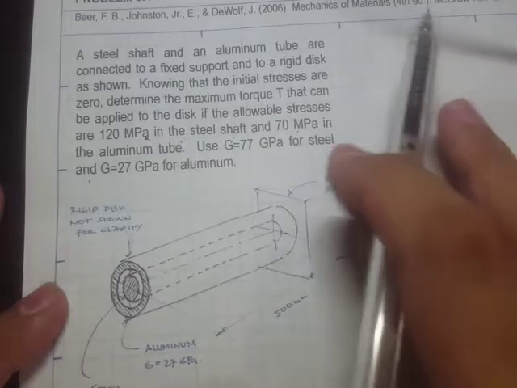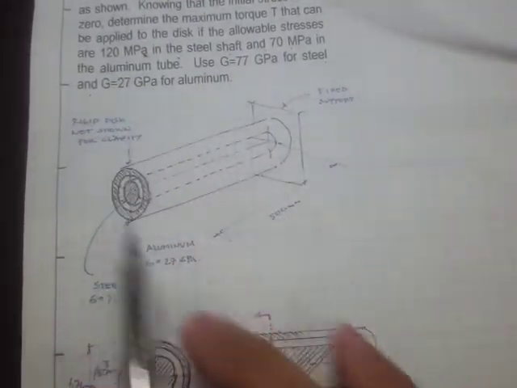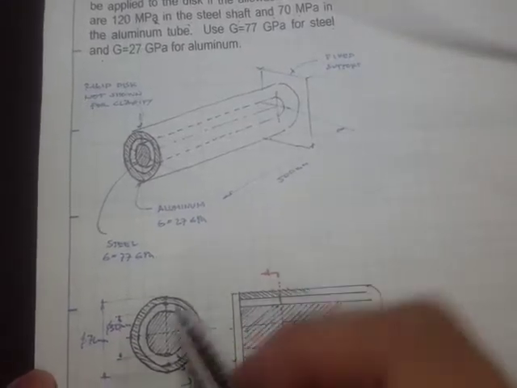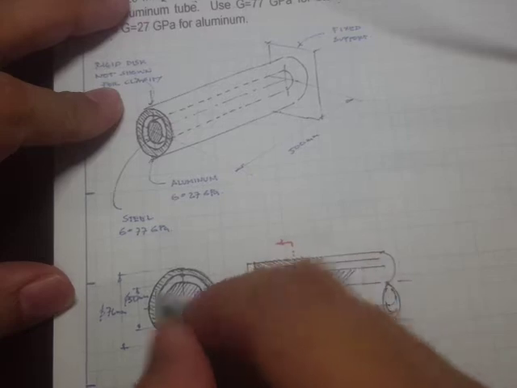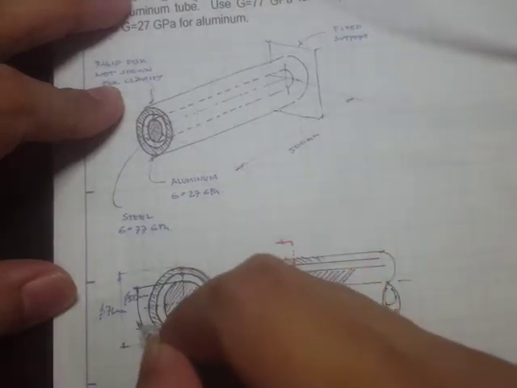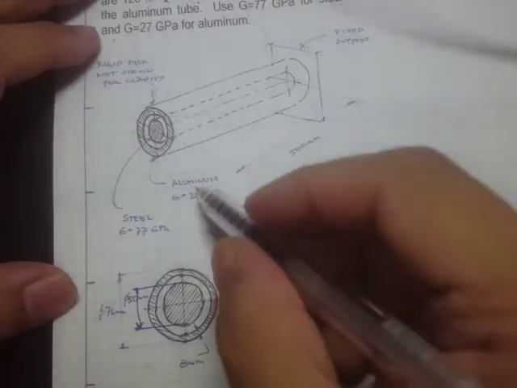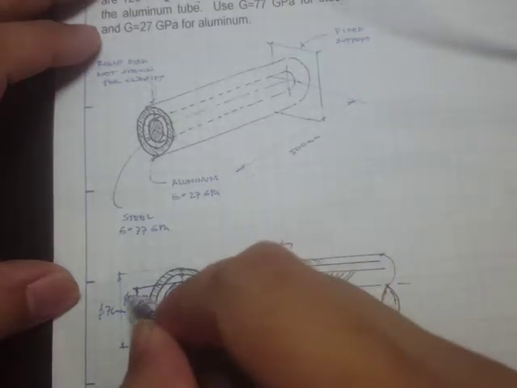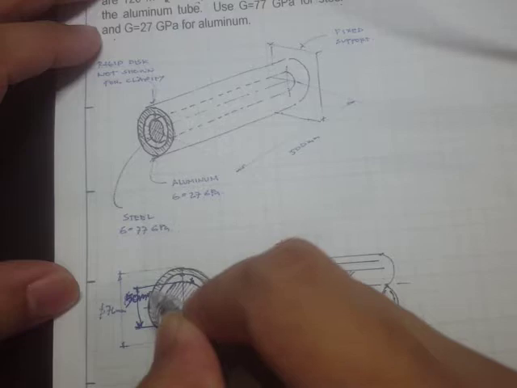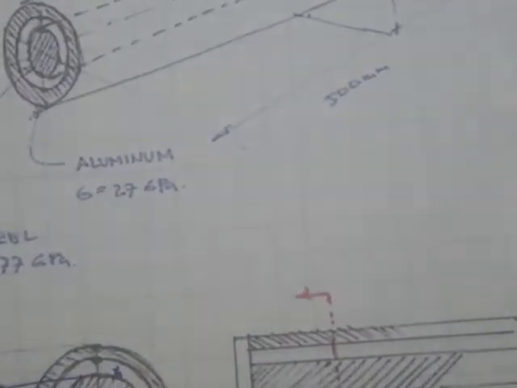Okay, so here's our problem, and in terms of cross section we have this. The diameter of this steel shaft, because that's the inside material, is 50 mm.